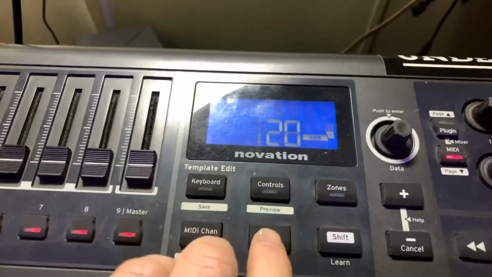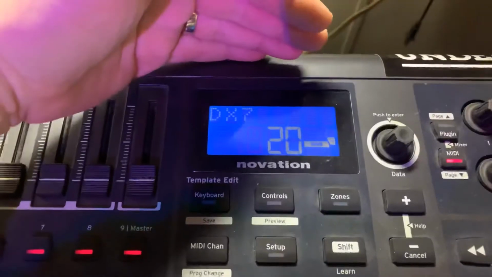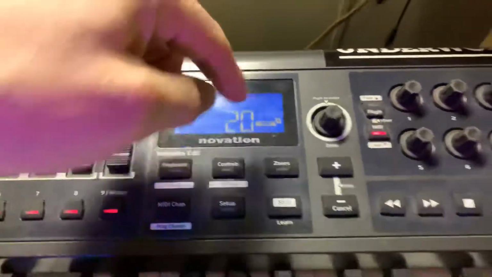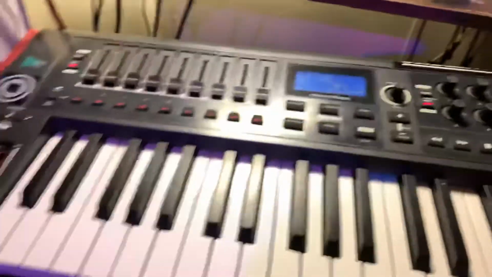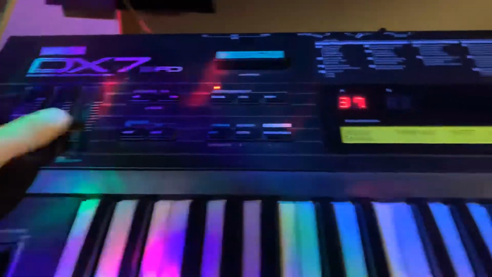So I can see it says DX7. I just programmed this. I picked these two controls for a reason.